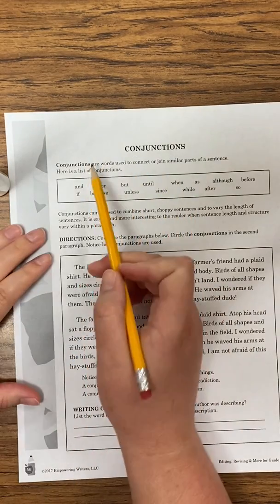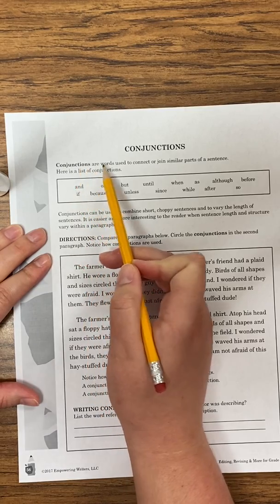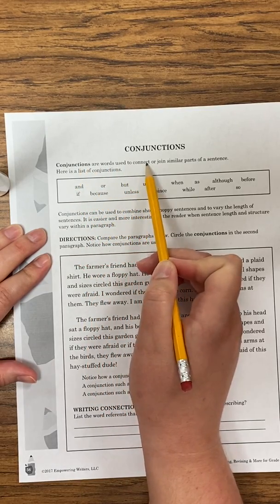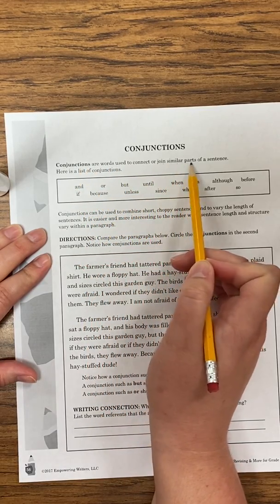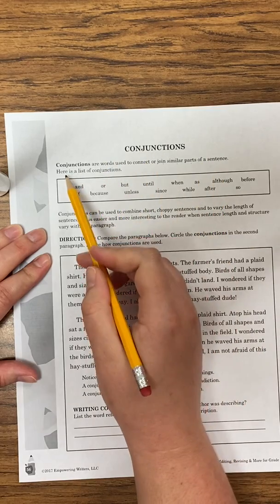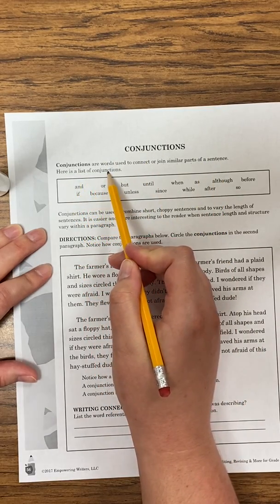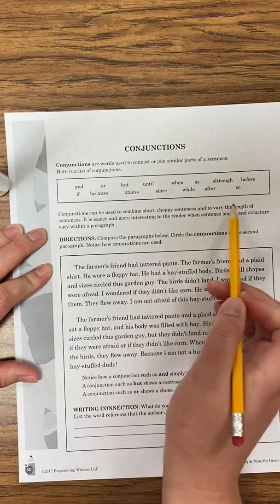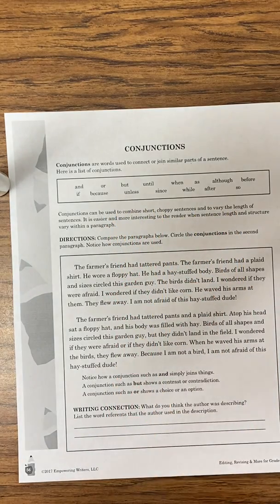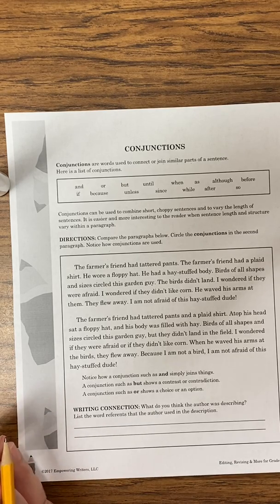All right, so conjunctions are words used to connect or join similar parts of a sentence. Here is a list of conjunctions. This list is just to help the reader understand how these sentences are connected and why they're connected.